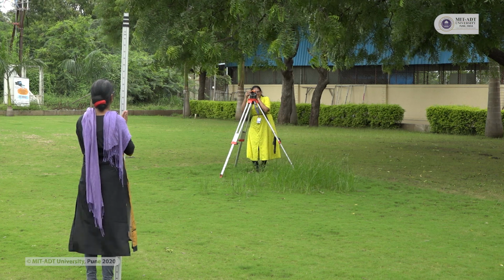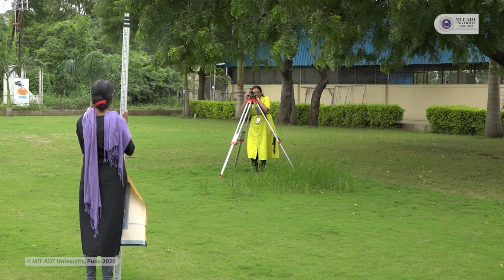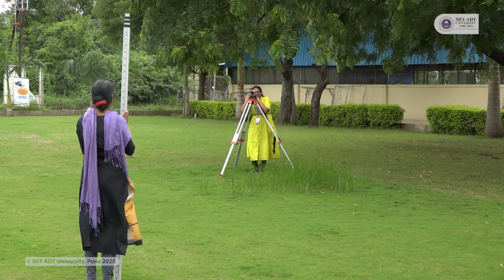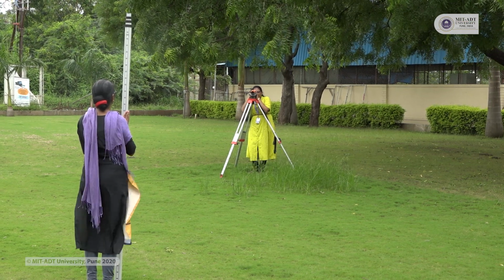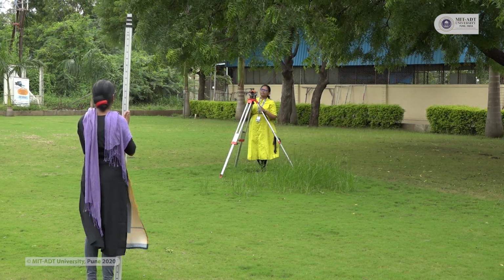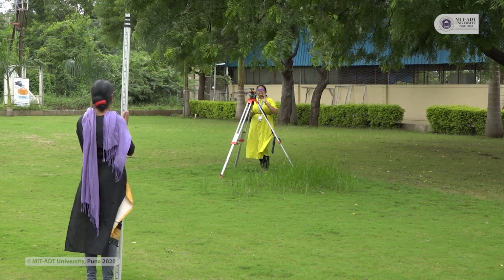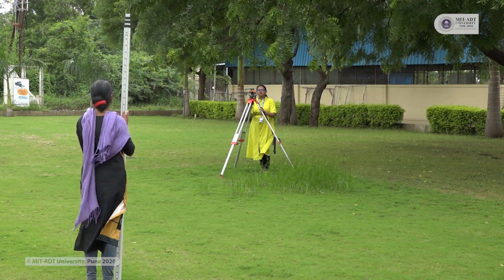So we will just use the focusing screw. So I will focus my leveling staff, I will focus the object, then I will clear the diaphragm and I will write down the reading. So this reading will fall in the column of the back side only. So you have to remember that whenever you are shifting the instrument, then at that point two readings are there. One is in the column of foresight and one is in the column of back side.